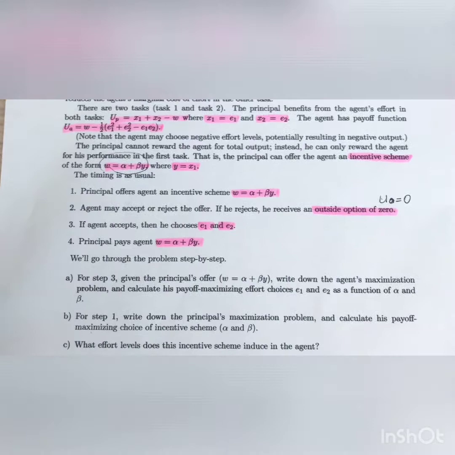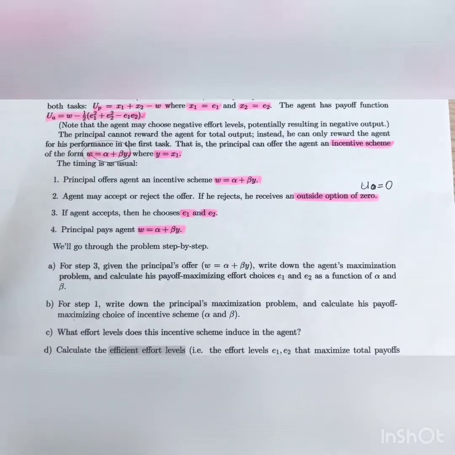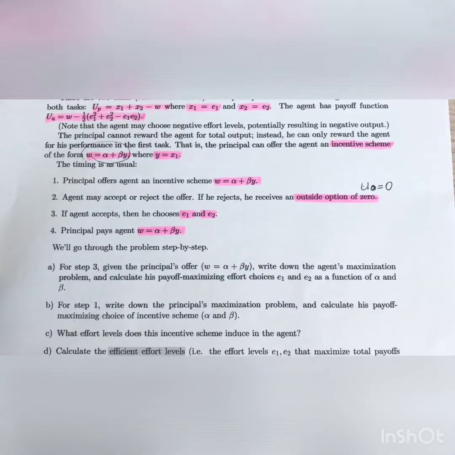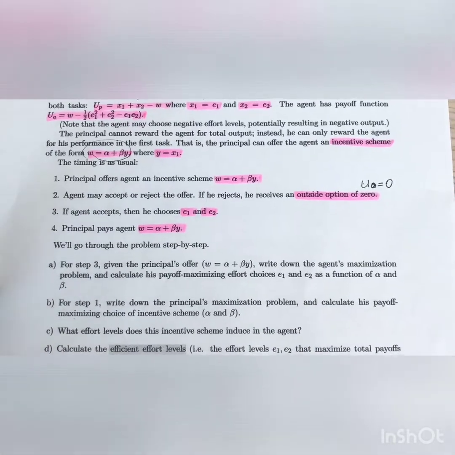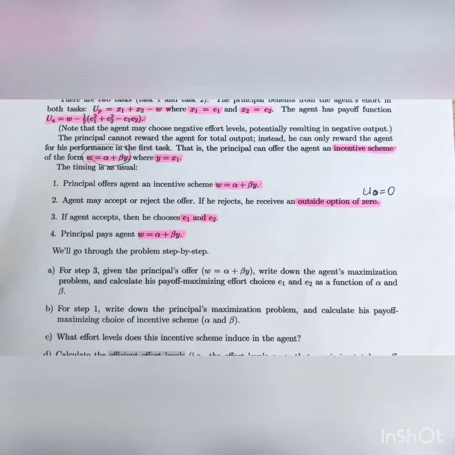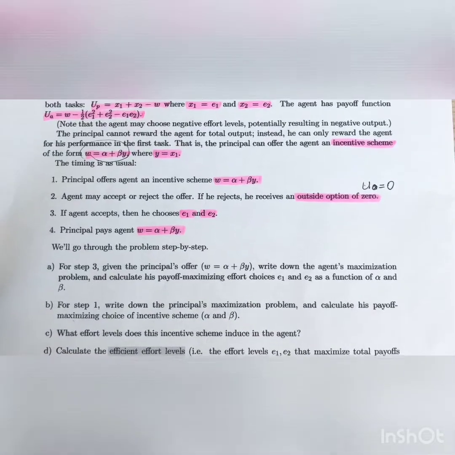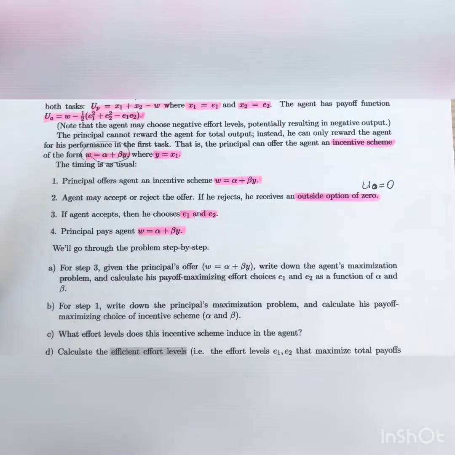So question A is, for step 3, given the principal's offer, w equals alpha plus beta y, write down the agent's maximization problem and calculate his payoff maximizing effort choices, e1 and e2 as a function of alpha and beta.